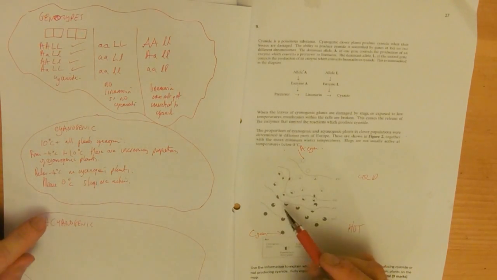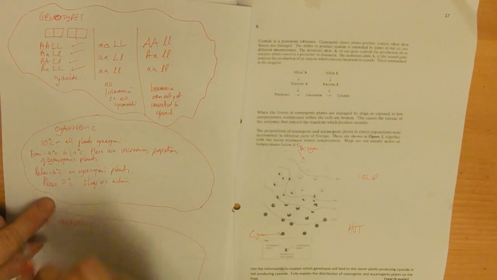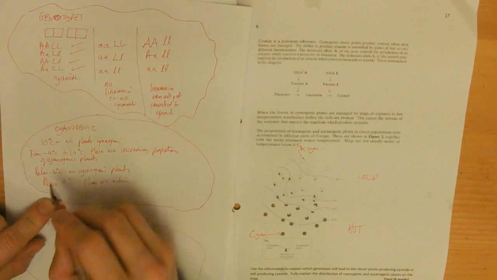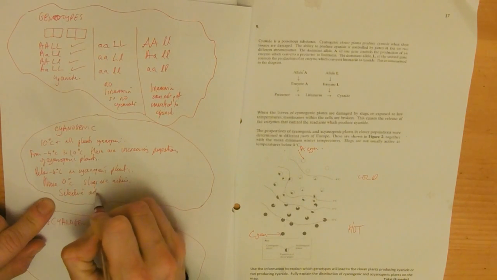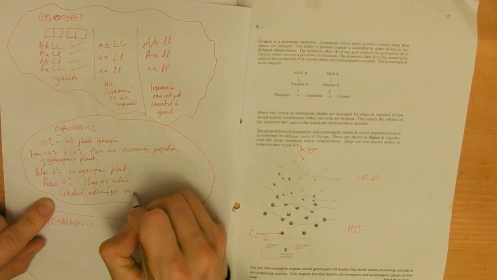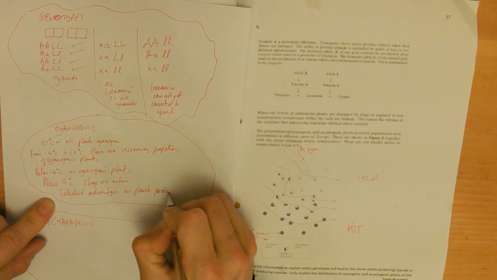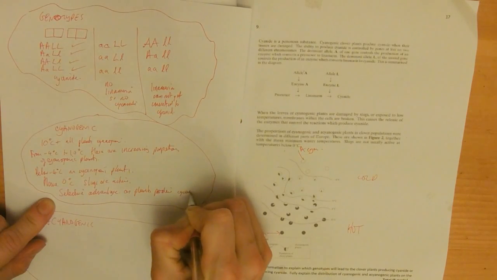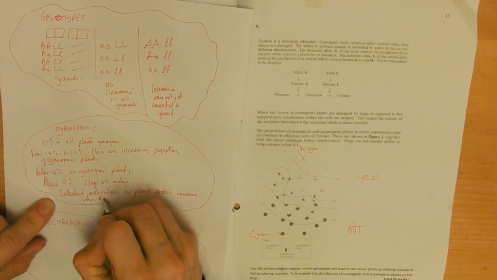And this is a deterrent against being eaten by slugs. So our cyanogenic plants have a selective advantage as plants produce cyanide when damaged.